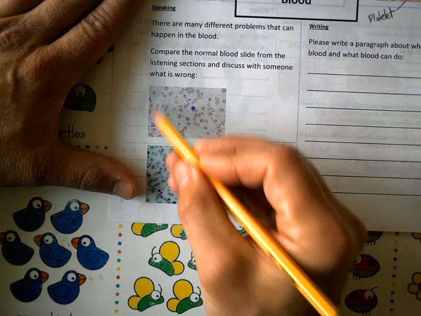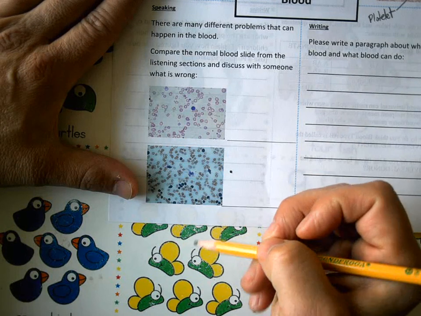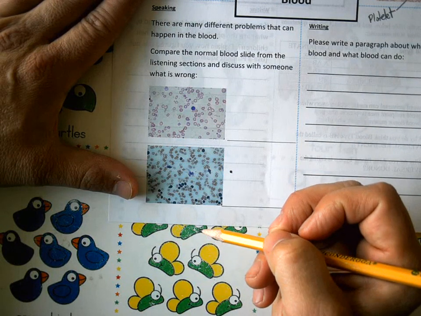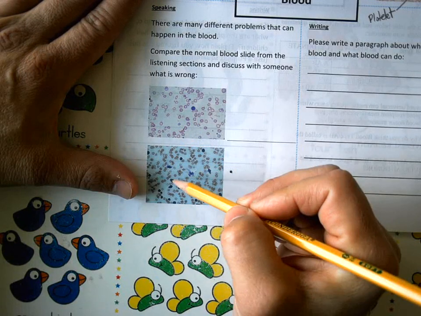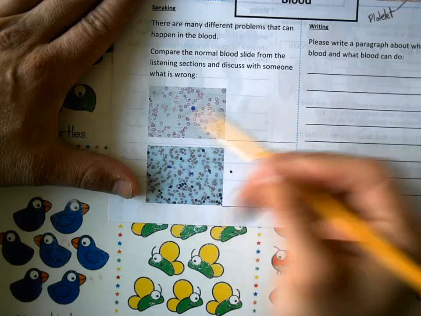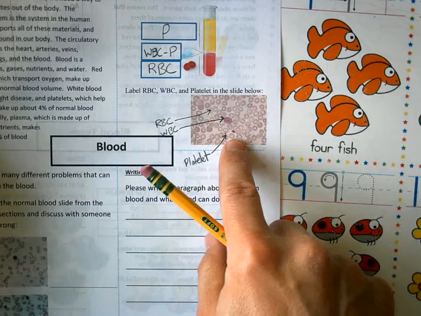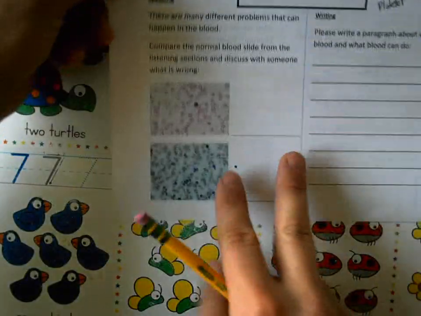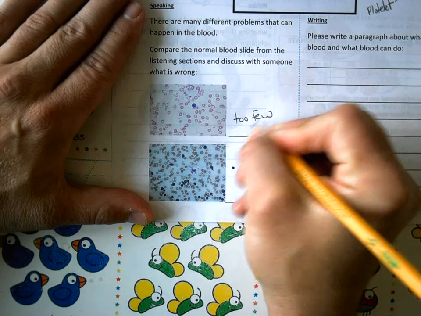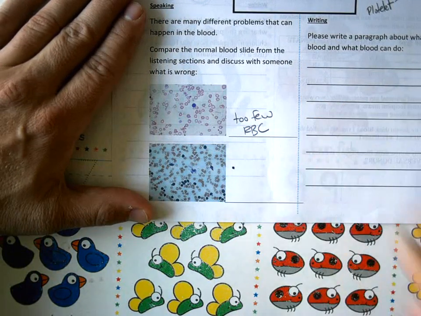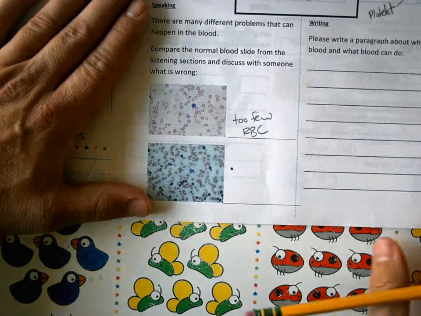Okay, so in this slide, let's run through the three types of substances we should see in here. Do we see red blood cells? Yeah, we do. They're right here. But you know what? In this one, there seems to be far fewer red blood cells than in the normal slide. So I would say there's too few red blood cells. And we'll talk about later today what the name of that disorder might be.